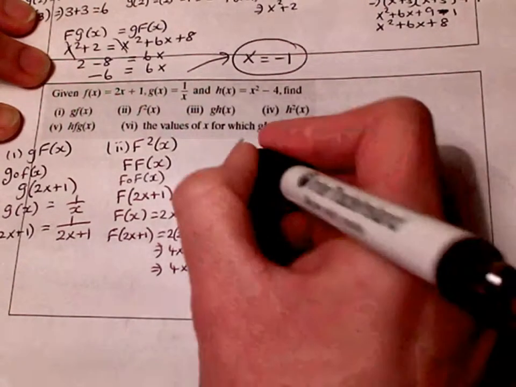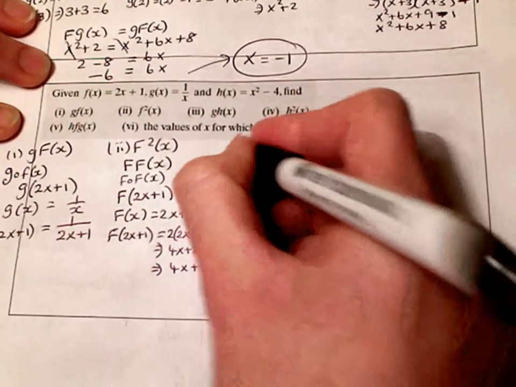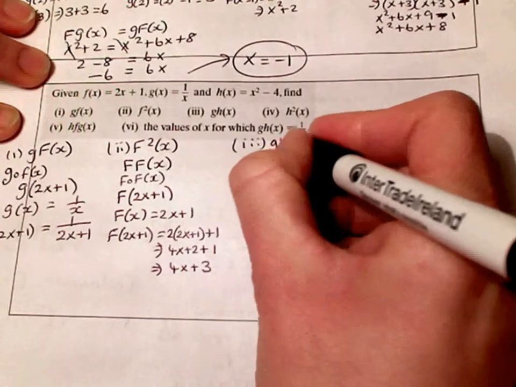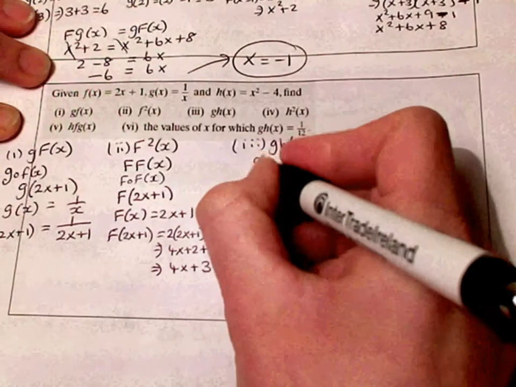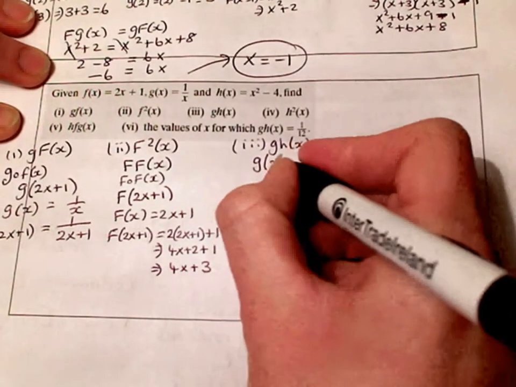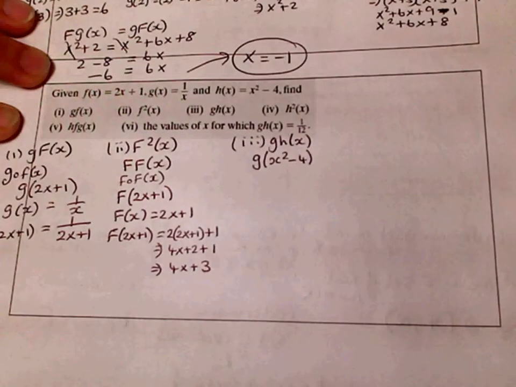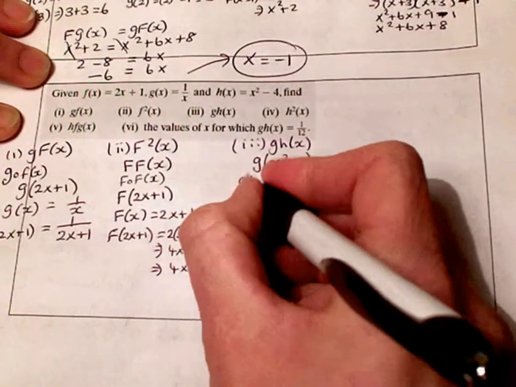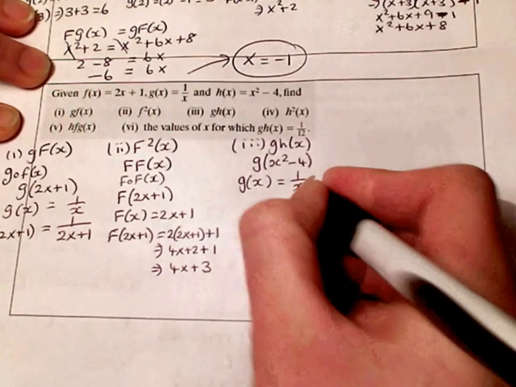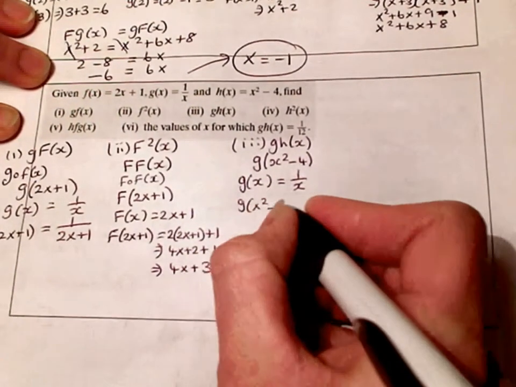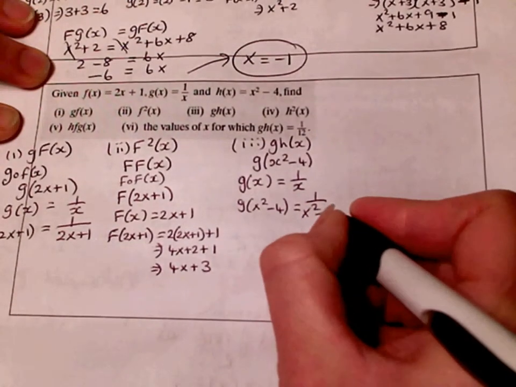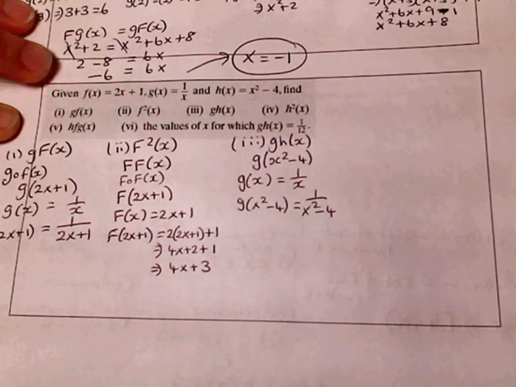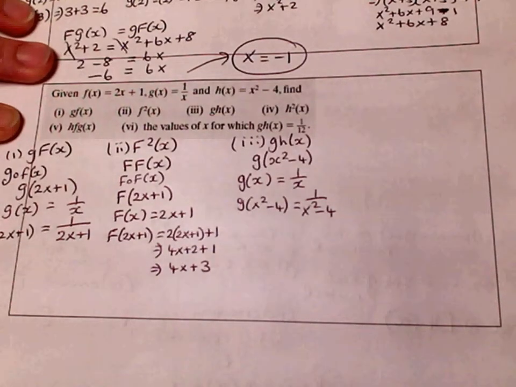Okay, now part 3 is g after h of x. G after h of x, okay? So it's g of h of x, where h of x is x squared minus 4. So we take our g function, g of x, which is 1 over x. So g of x squared minus 4 is just simply, instead of x, replace it with x squared minus 4. So it's 1 over x squared minus 4, okay?